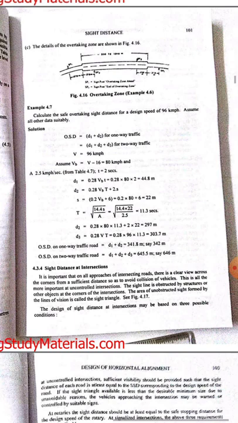T equal to square root of 14.4 s by a, that is 14.4 into 22 by 2.5, that is 11.3 second. D2 is equal to 0.28 into 80 into 11.3 plus 2s, 2 into s is equal to 22, calculated as equal to 297 meter.